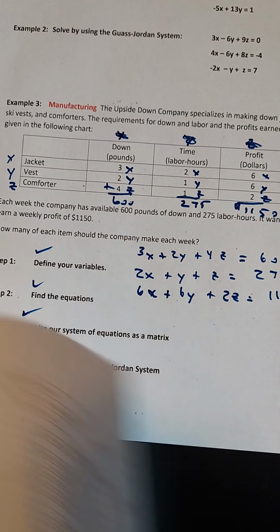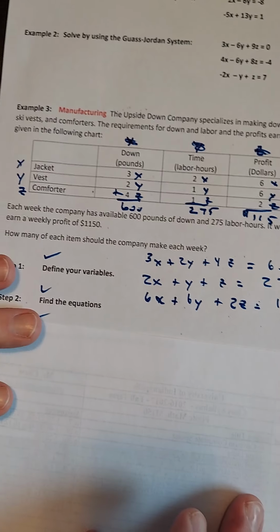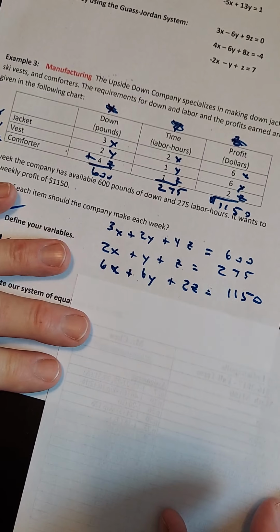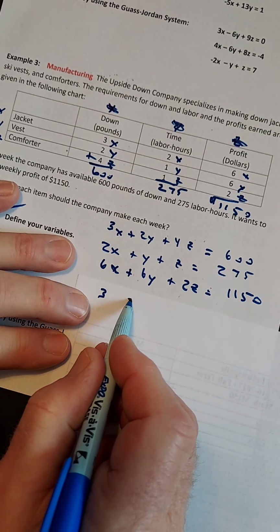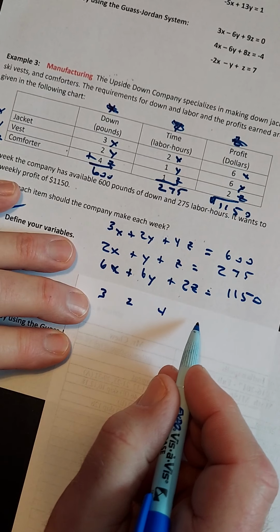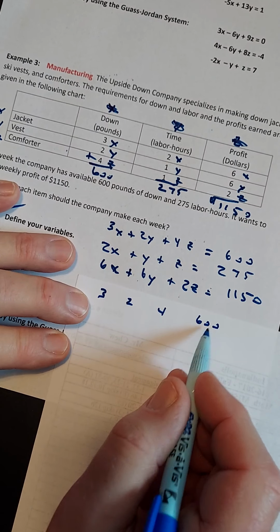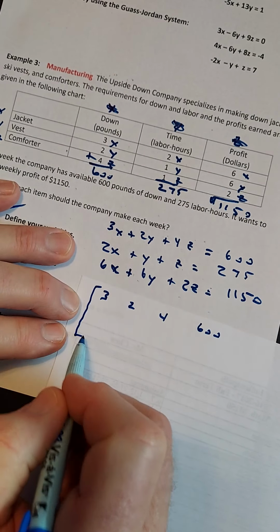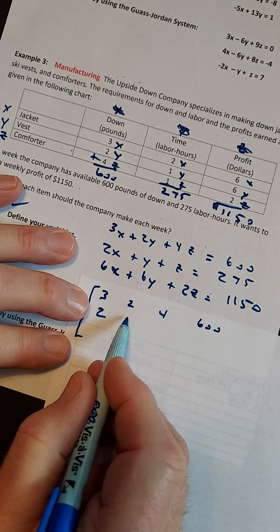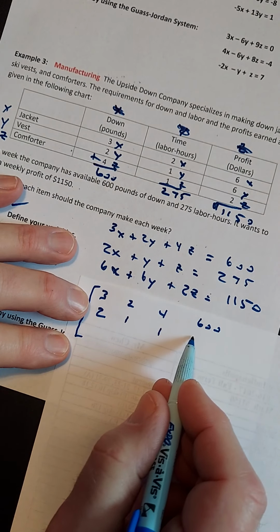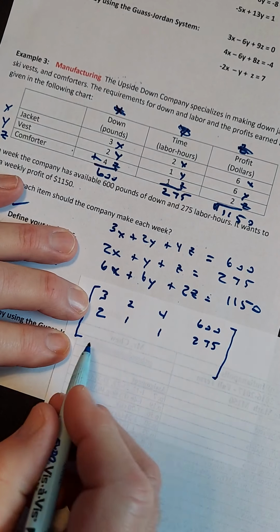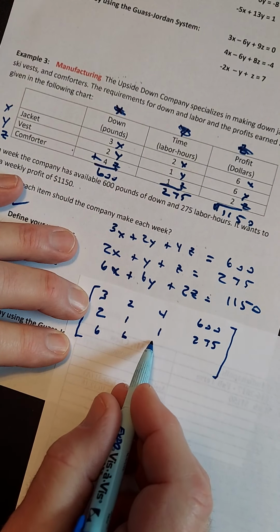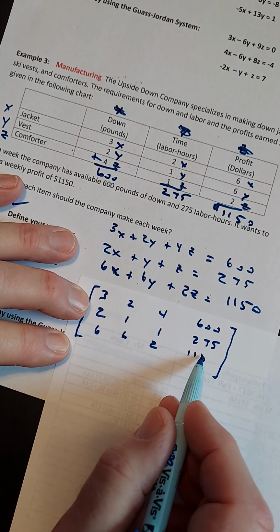Okay, let me go to the page here. So if I want to write a matrix, I'm going to have 3, 2, 4, 600. Second row is going to be 2, 1, 1, 275. And 6, 6, 2, and 1150.